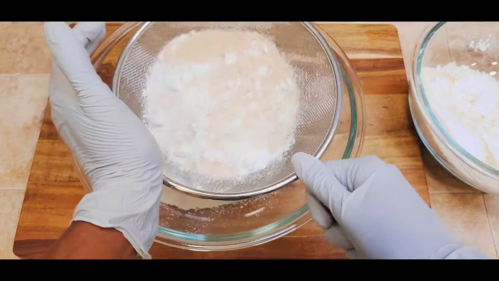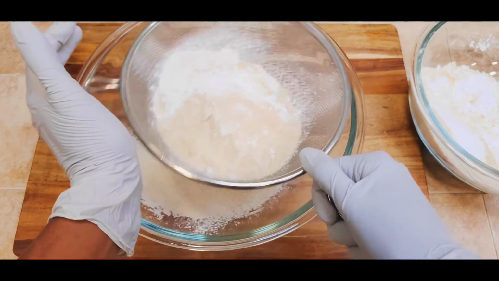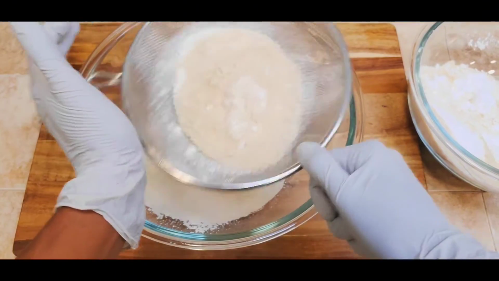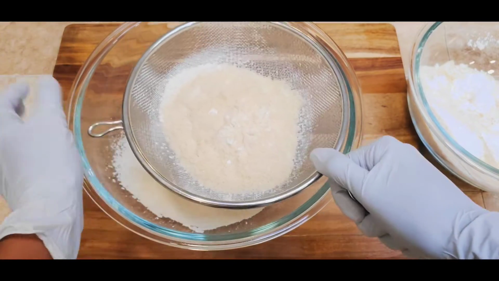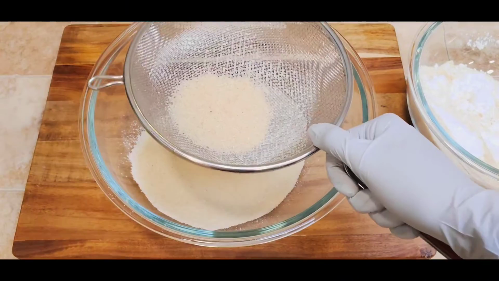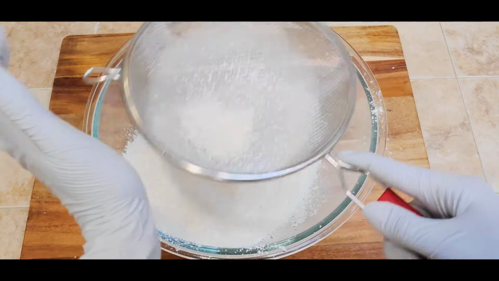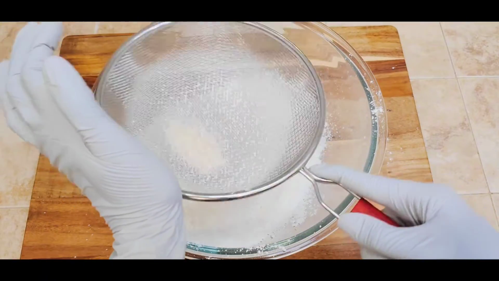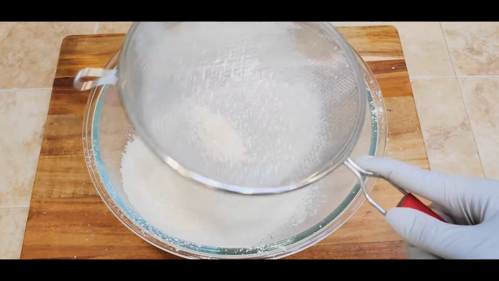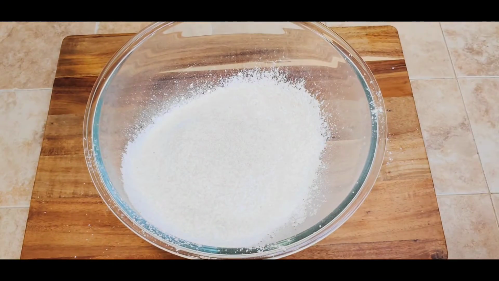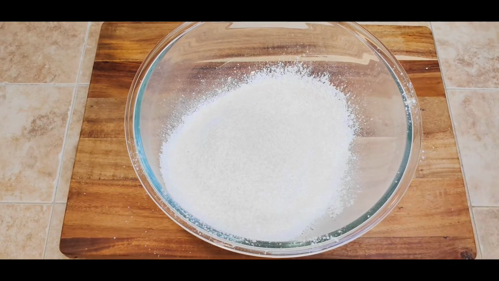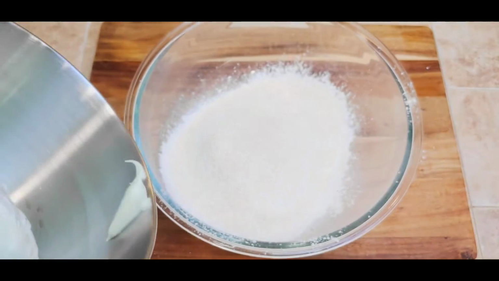You want to make sure it's nicely sifted because we want a very fine texture to our macarons. We don't want clumpy macarons or anything that's going to weigh it down. Because if we have any clumps in it, because the meringue is so delicate, it'll either cause it to deflate or have pockets or just be really grainy. So we do want to make sure it's nice and thoroughly sifted before we start.